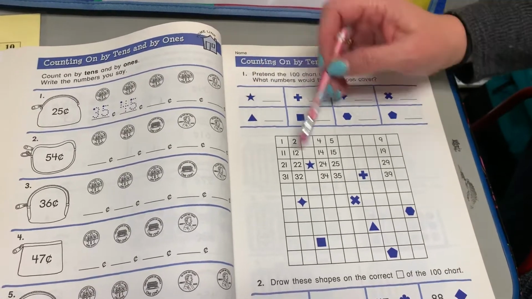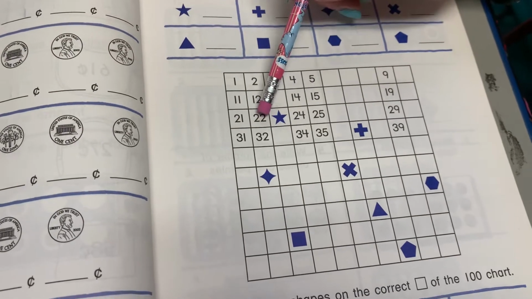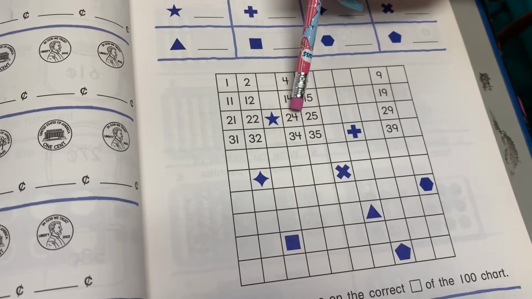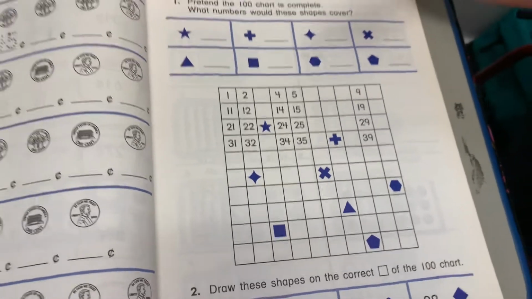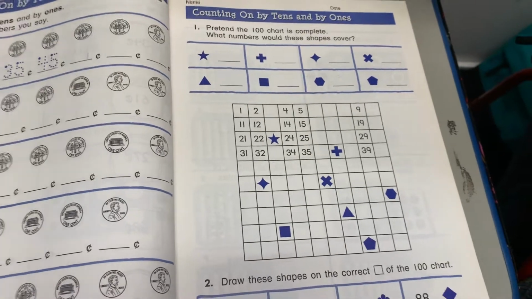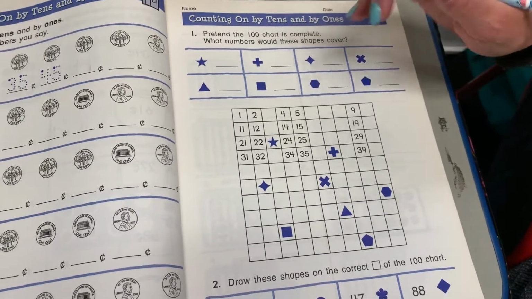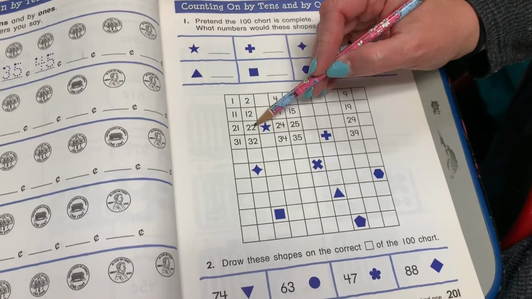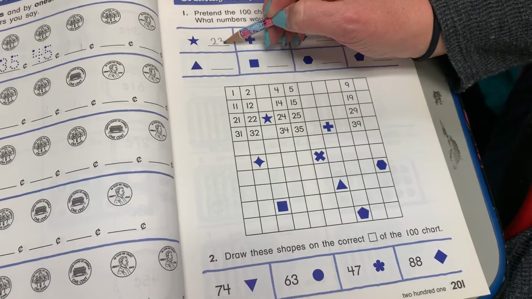So let's find where the star is. The first one is probably one that's easy. You can see what number is before and what number is after. So what number would the star be if you were to fill it in? If you need to look at your chart, great. We're going to try and do it without. That's the goal, but the chart is there for that time. But I'm going to give you some ideas. So 22, 23. So the first one we're doing together, 23.